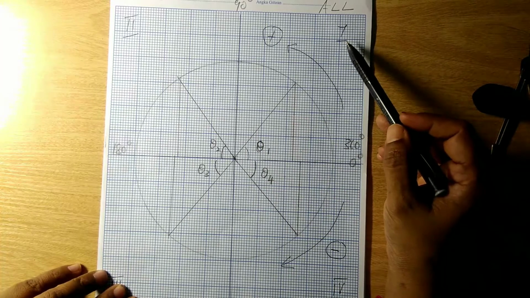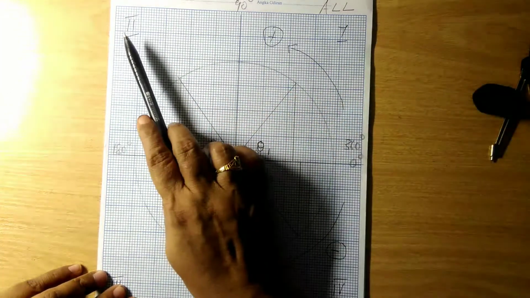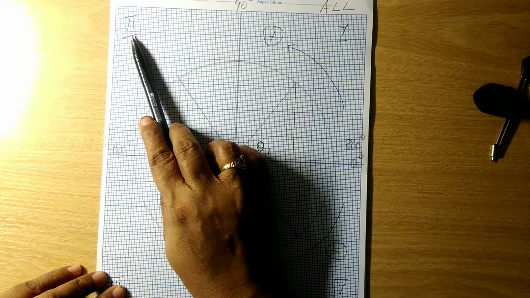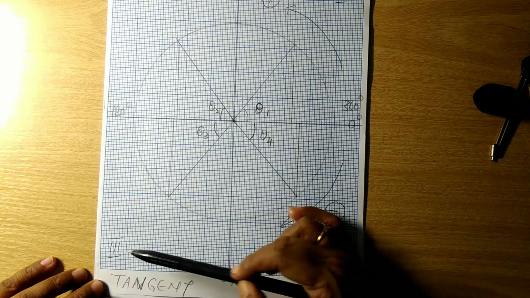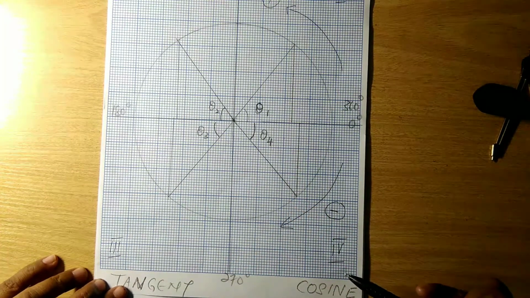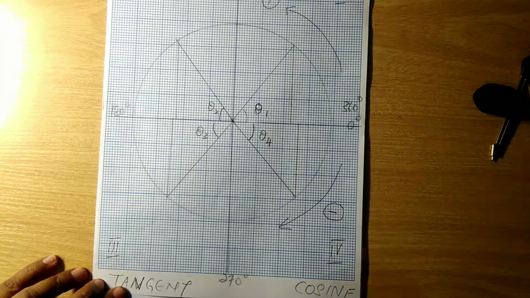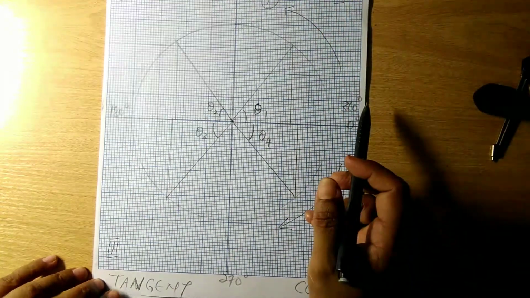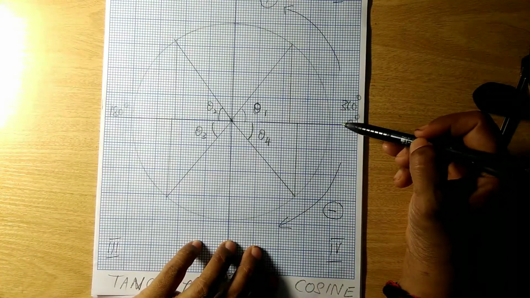So in quadrant 1, all the functions are positive: sine, cos, and tangent. In quadrant 2, sine is positive. In quadrant 3, tangent is positive, and in quadrant 4, cosine is positive. Okay, so that's one.